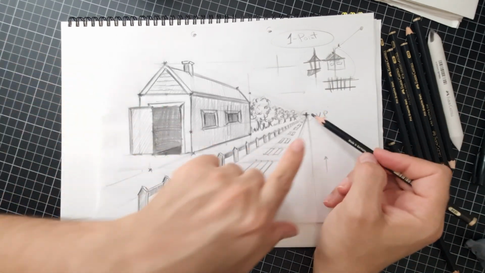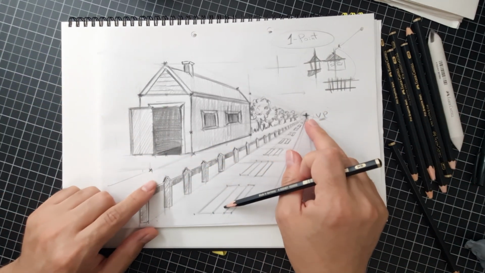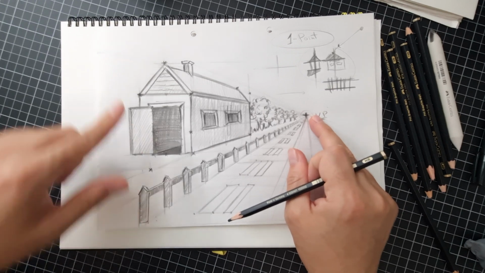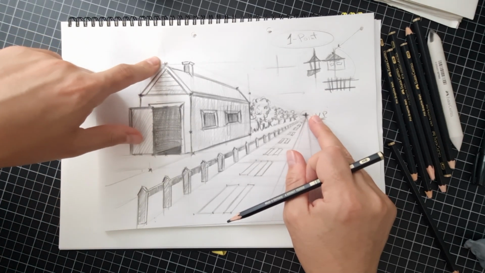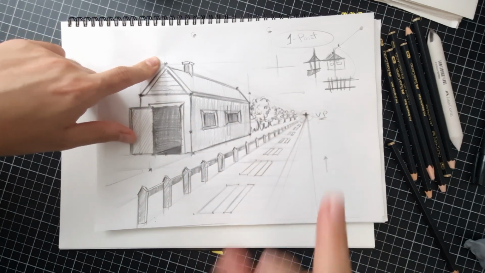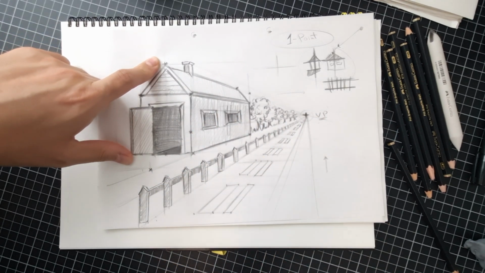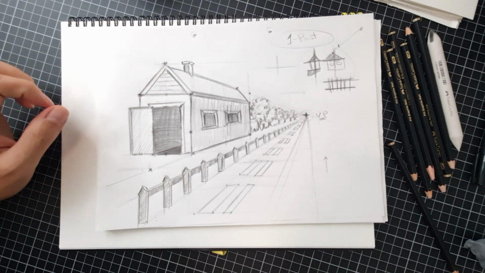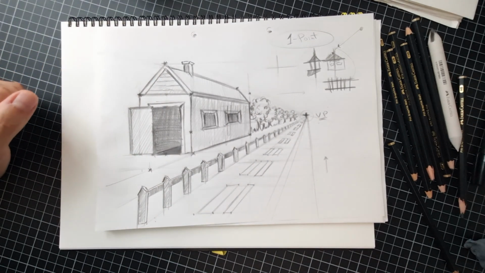And when you try to check the shapes or the objects between the vanishing point and your eye, you will clearly see these lines. Actually, try to analyze it. Once you have it, you will understand how to use this. Try to analyze it, because this is very, very important.